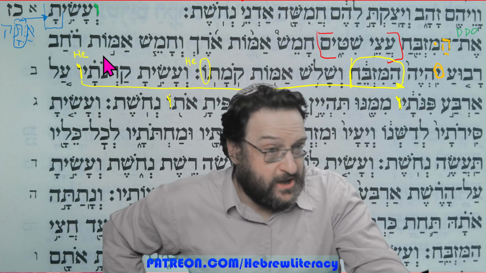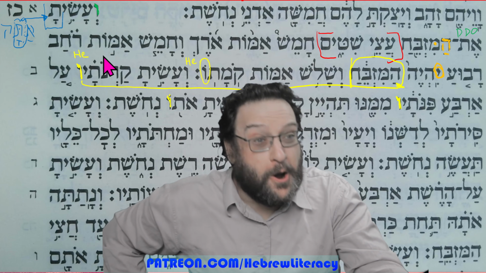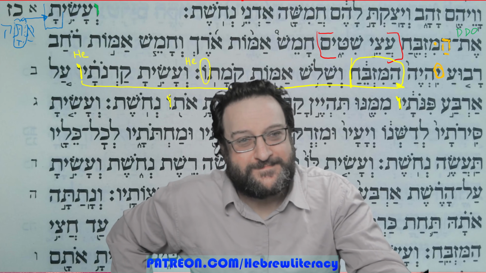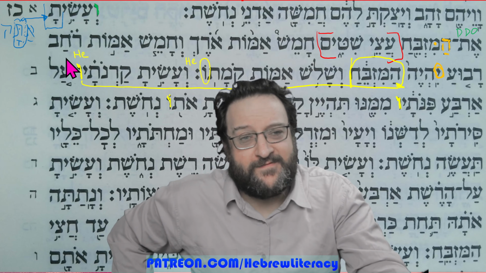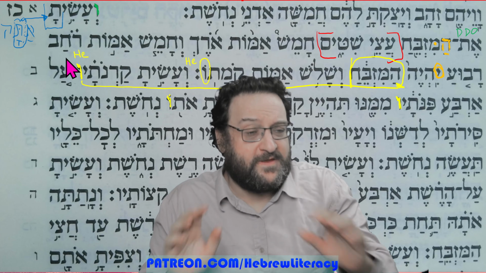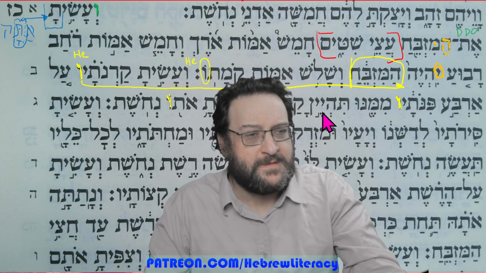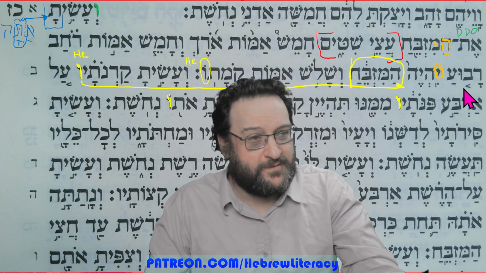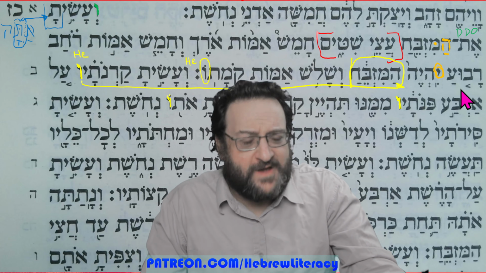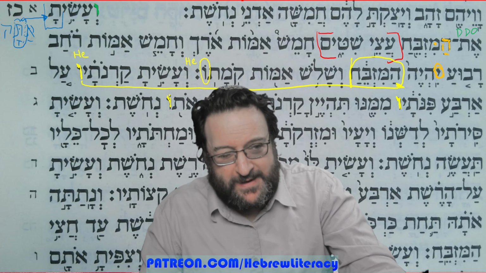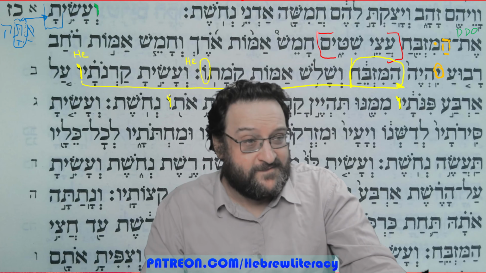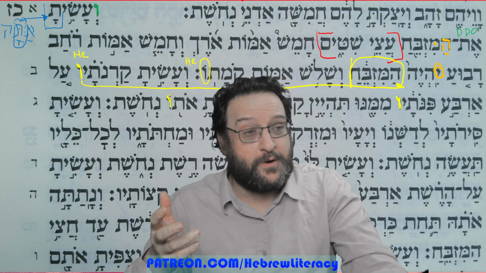V'chamesh, and 5, amot, cubits or forearm lengths, rohav, rochav, its width. I was distracted by the mouse pointer not showing up. Ravua, 4-sided, having 4 sides. This is actually a passive participle, if you care about that, from the verb rava, which is to have 4 sides, or to be 4.